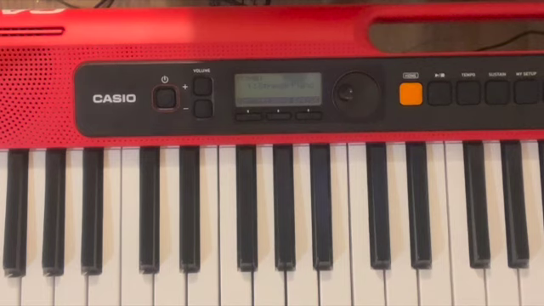So one train of thought for numbering is just to kind of use the C major scale numbering, but just apply that to the A minor scale.